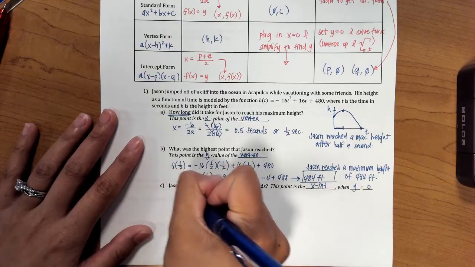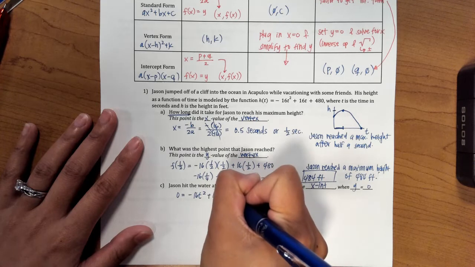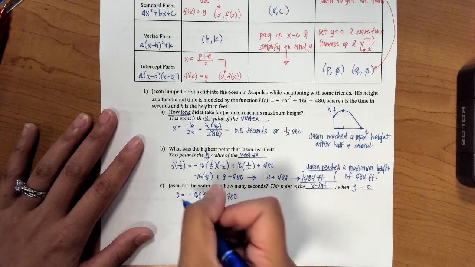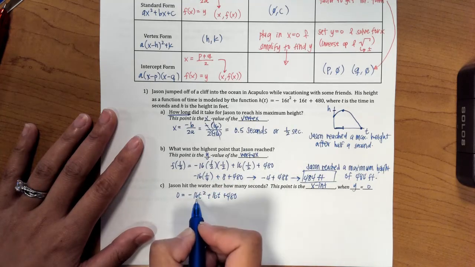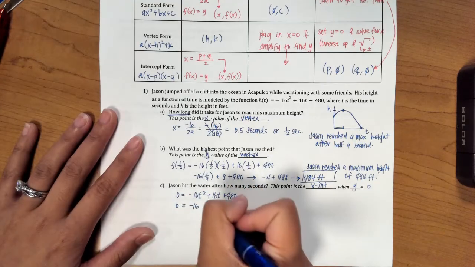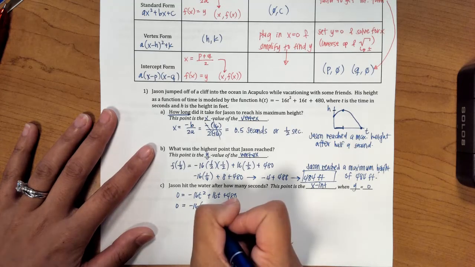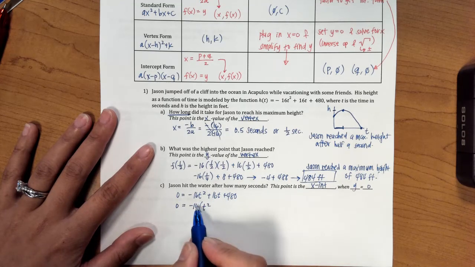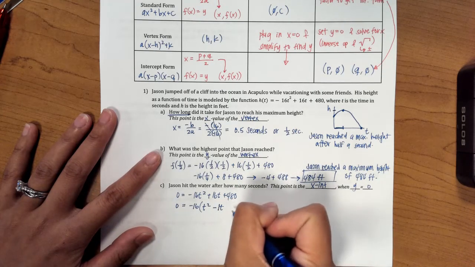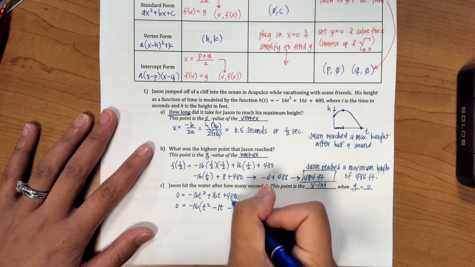So I'm going to go 0 equals negative 16t squared plus 16t plus 480. I'm going to factor out a negative 16, because I need positive t squared. That means I'm dividing every single one by negative 16. So dividing that gives me t squared. Positive divided by negative is negative 1t, and then 480 divided by 16 is 30, so that'll be minus 30.